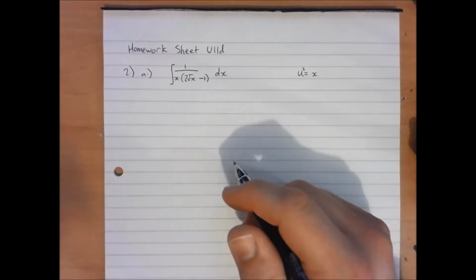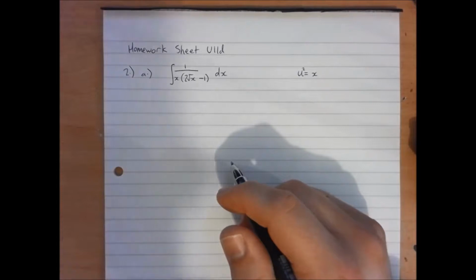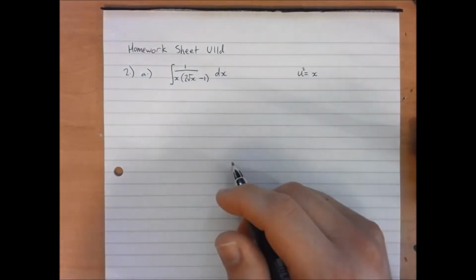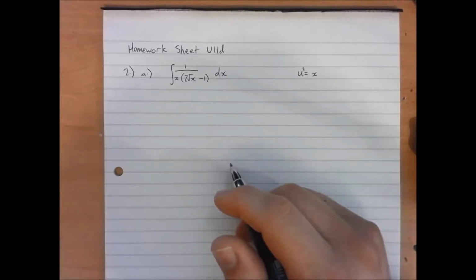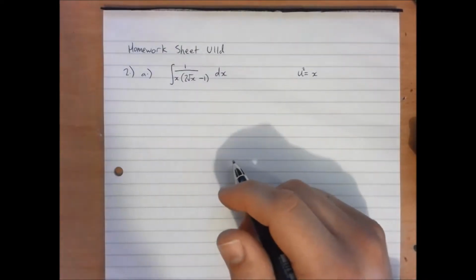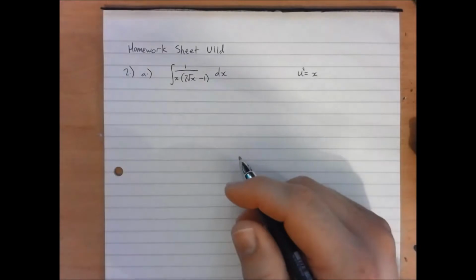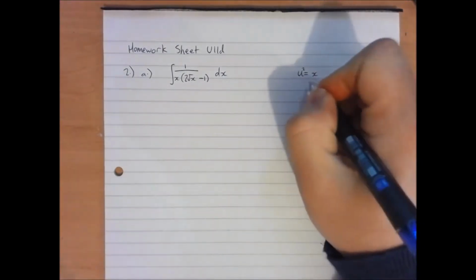Homework sheet U11d question 2, part A. In this question we are given a substitution x equals u squared, and we need to rearrange the integral in terms of x into a new integral in terms of u. First thing you should do is differentiate your substitution.